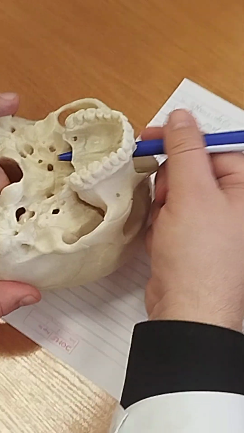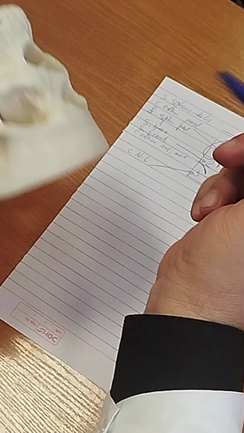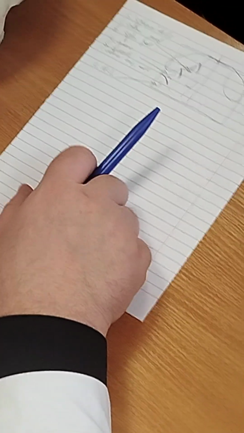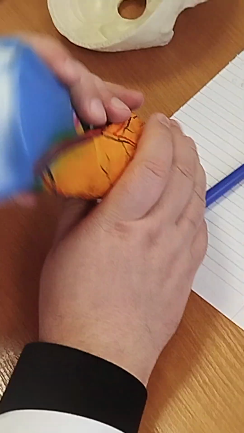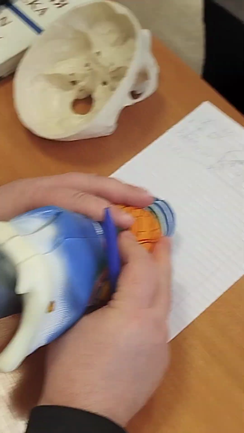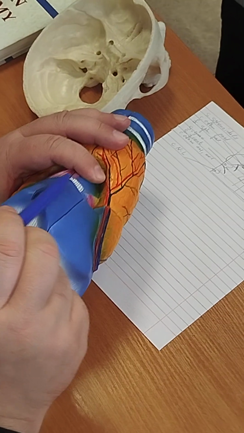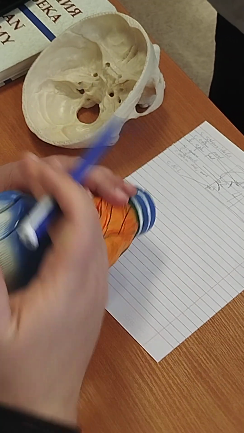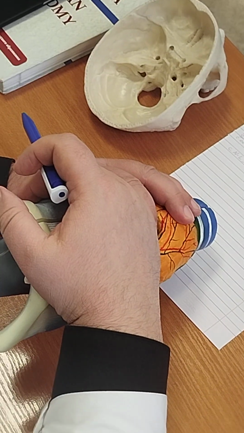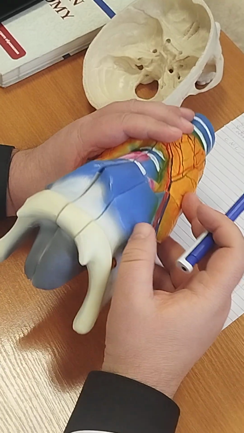And air from nasal cavity goes to nasal part of pharynx, then oral part of pharynx, and from there goes to larynx. Larynx consists of paired and unpaired cartilages. Tell me please, what is the name of this cartilage? That is thyroid cartilage, cartilago thyroidea, thyroid.